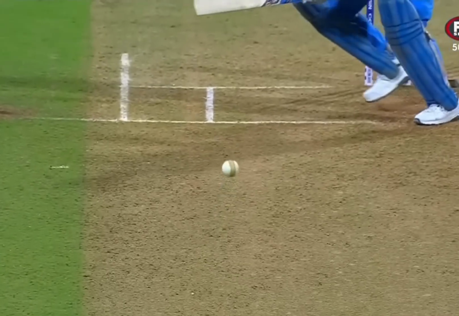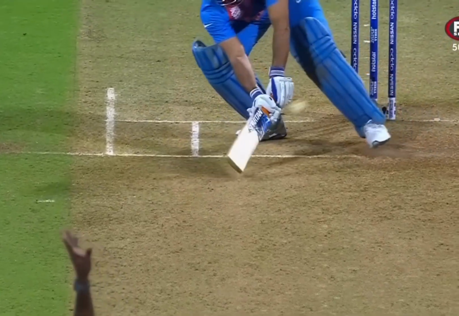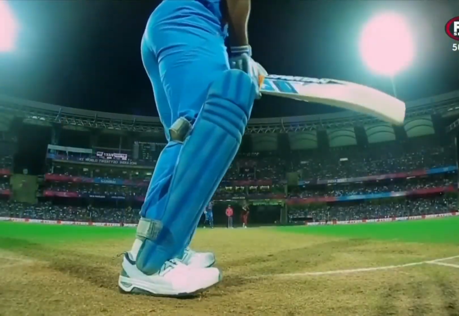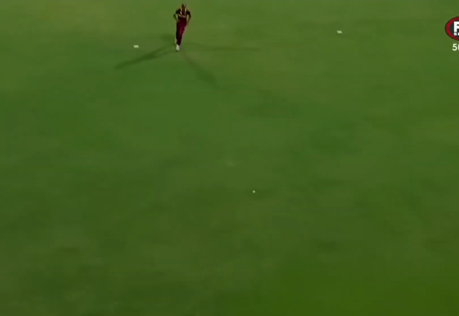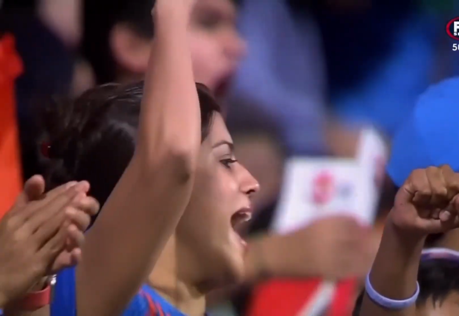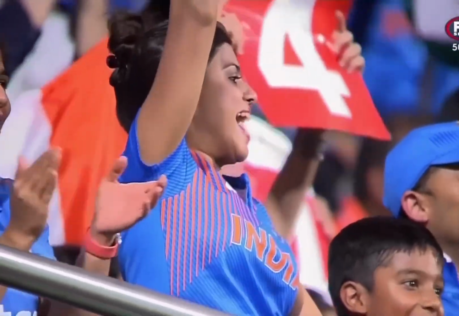It wasn't the worst delivery from Brathwaite. He looked for the wide Yorker, but to get across, look at the balance from Dhoni too. Even though he'd premeditated that shot, he still had the balance and the presence of mind, the calmness of Dhoni to play that shot. Great innovation, great stroke.